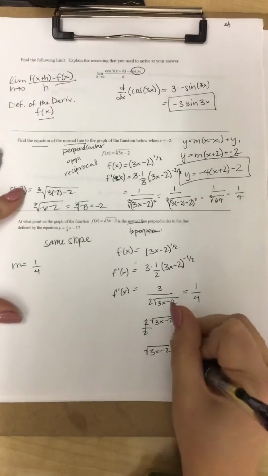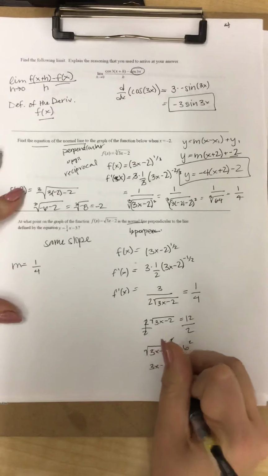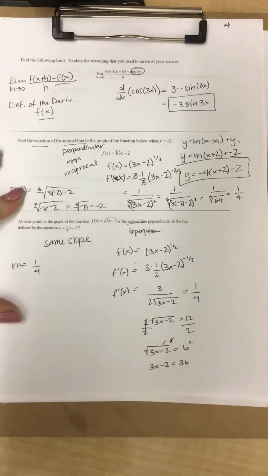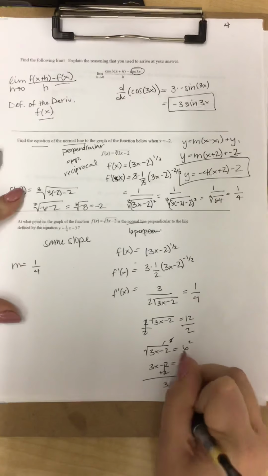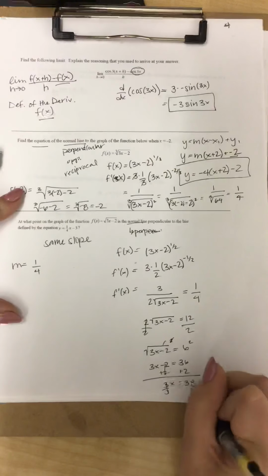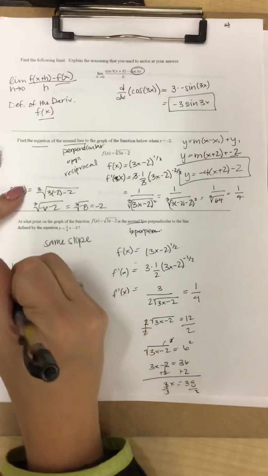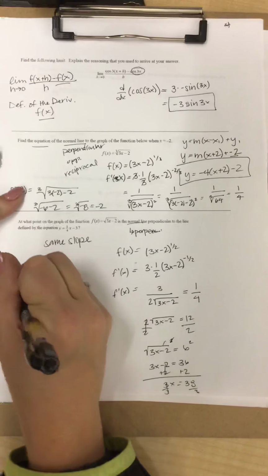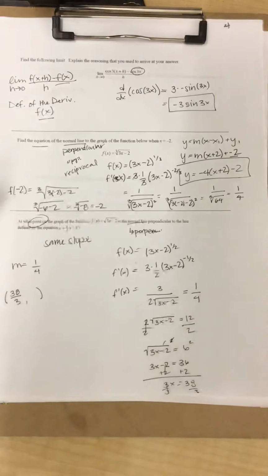And try to isolate x, so square it. So 3x minus 2 equals 36. Add the 2. 3x equals 38. Divide. That doesn't give me anything pretty, so it's just 38/3. But you'll notice it asks for a point, okay?